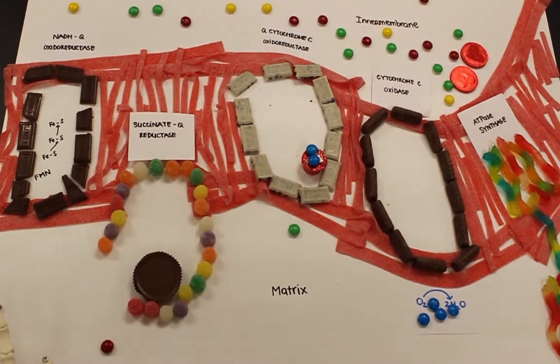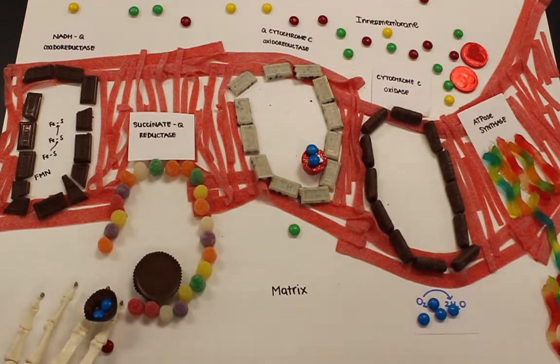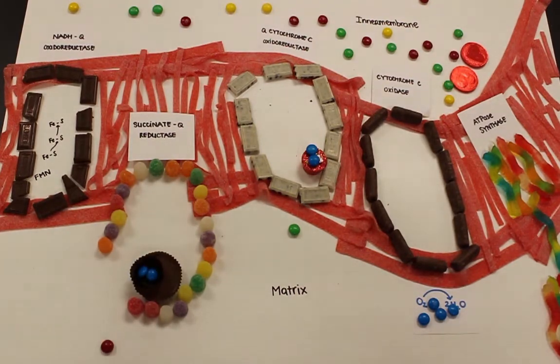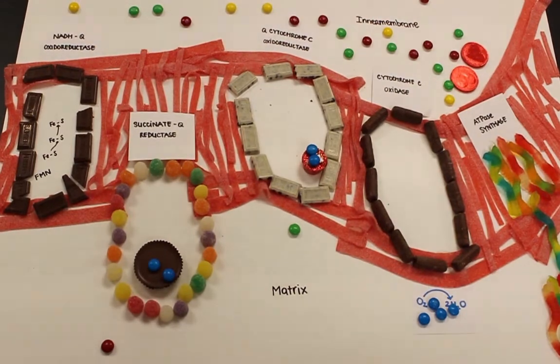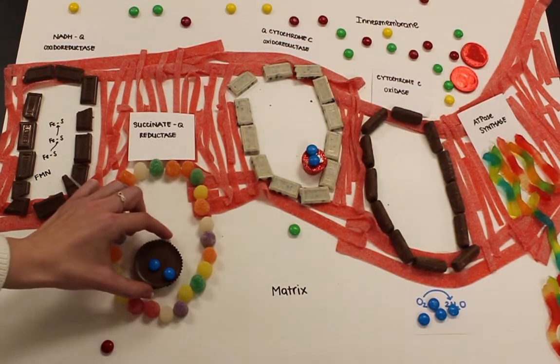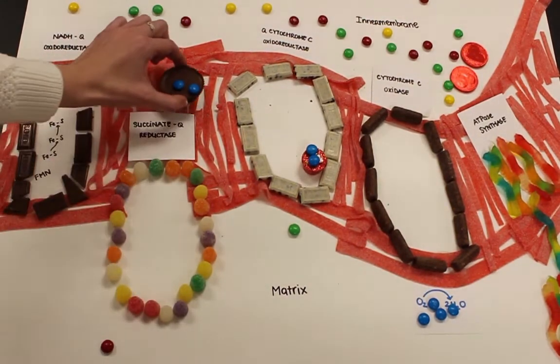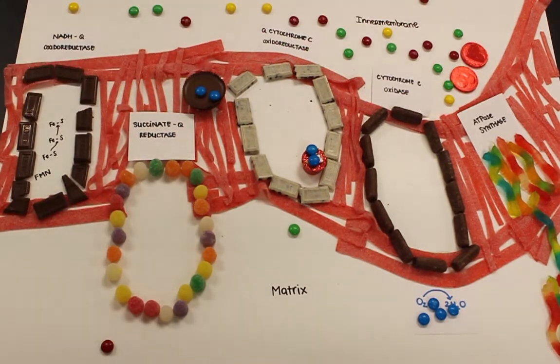The citric acid cycle reduces FAD to FADH2 while oxidizing succinate to fumarate. This FADH2 is used in complex 2 of the ETC to produce ubiquinol. This complex does not pump any protons into the inner membrane space.